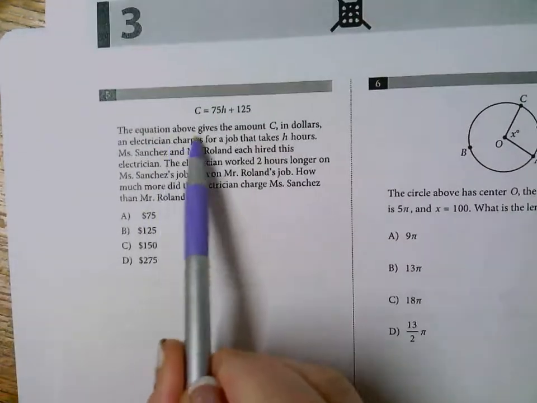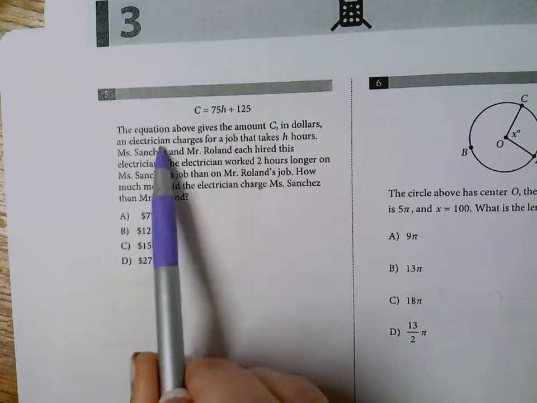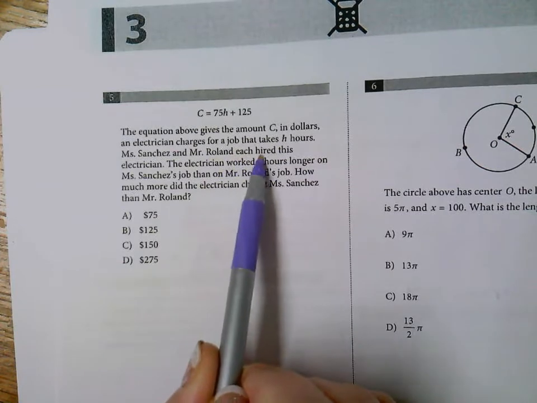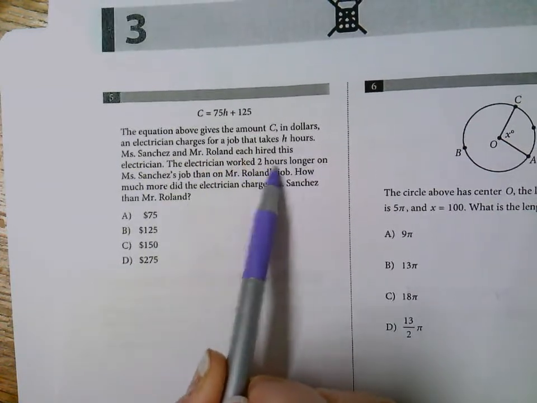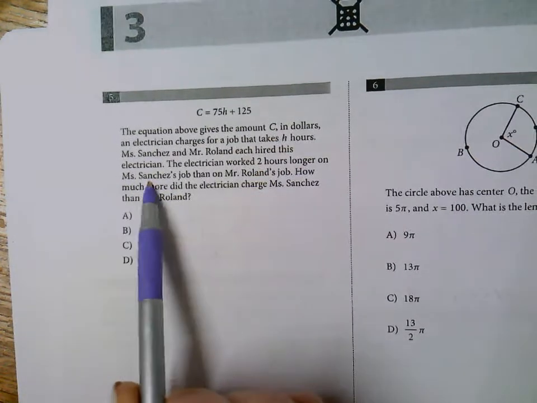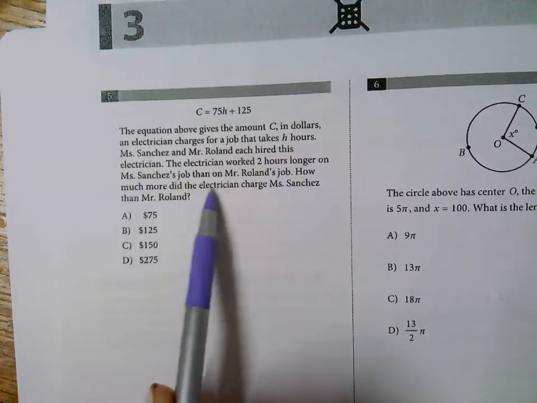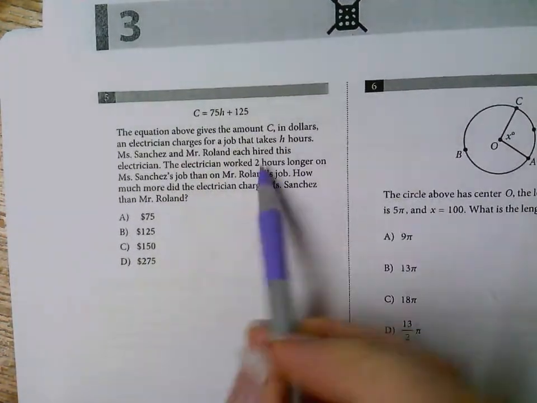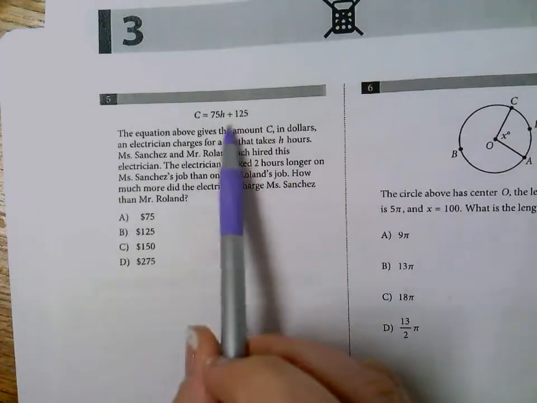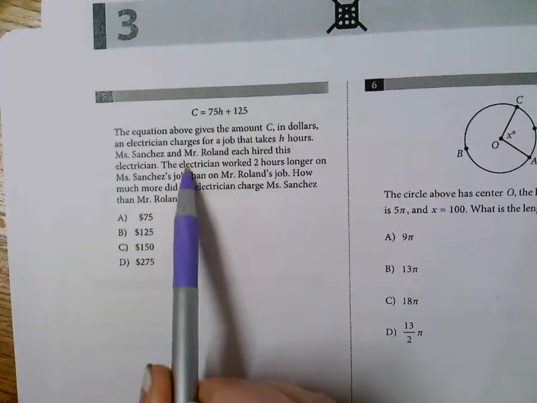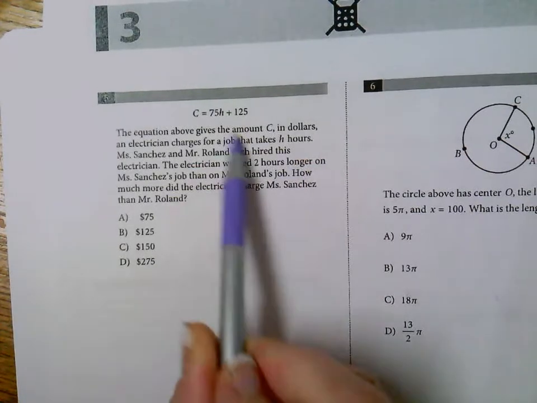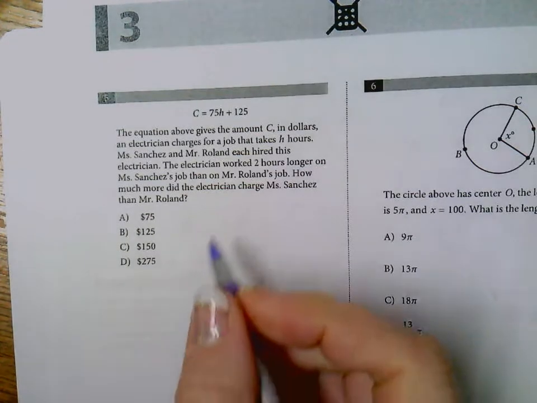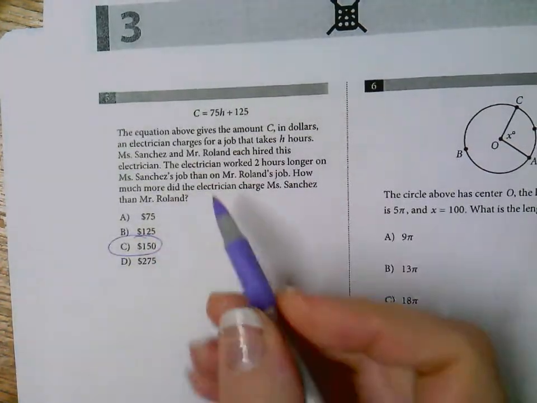The equation gives the amount C in dollars an electrician charges for a job. It takes H hours. Miss Sanchez and Mr. Rowland each hired this electrician. The electrician worked 2 hours longer on Miss Sanchez's job than on Mr. Rowland's job. How much more did the electrician charge Miss Sanchez than Mr. Rowland? Well, they both would have to pay the fee of $125, right? So if the electrician works 2 hours longer, 2 times 75, it would cost $150 extra for those 2 additional hours.